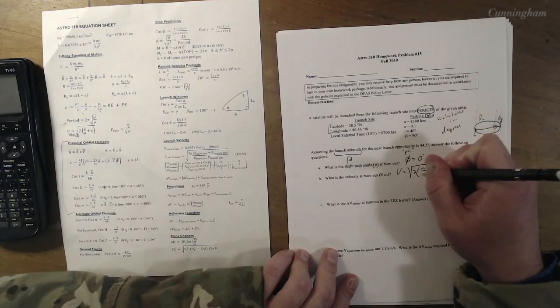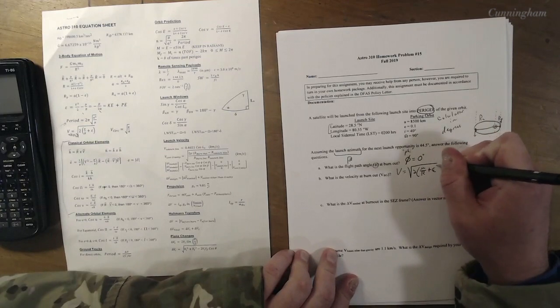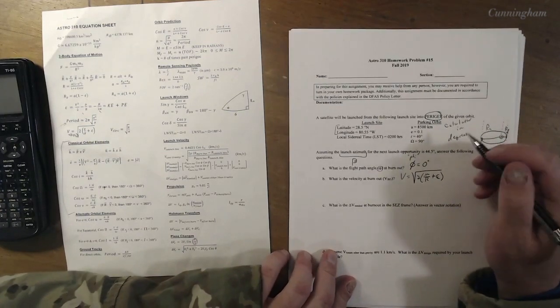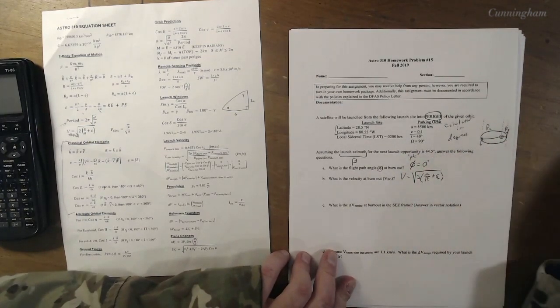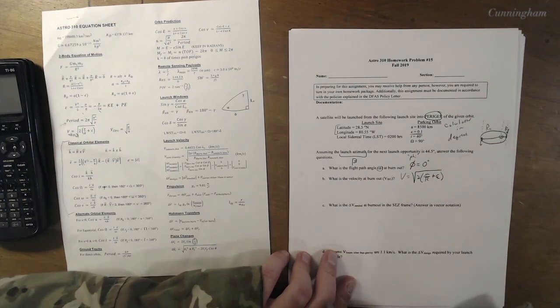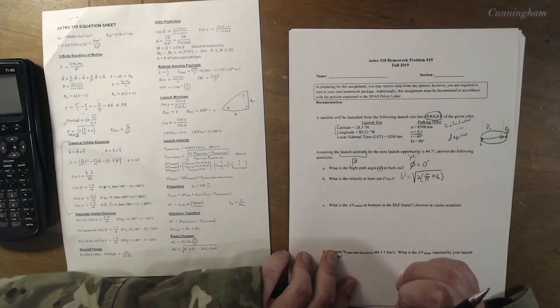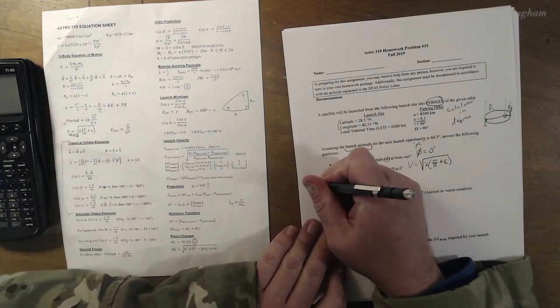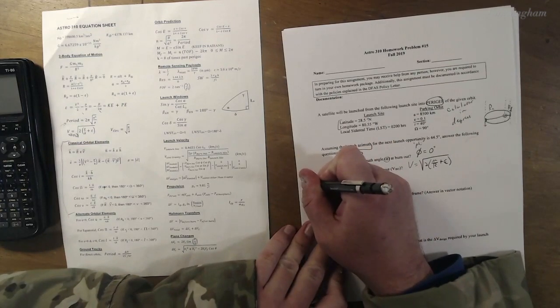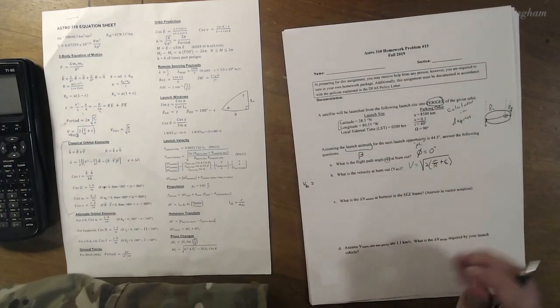We only use the classics here. What if I told you that because we have an elliptical orbit and we're launching into perigee, we have to use that velocity equation because we're in an elliptical orbit. Ta-da!